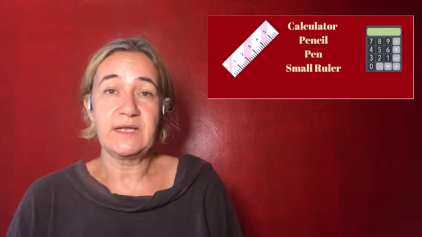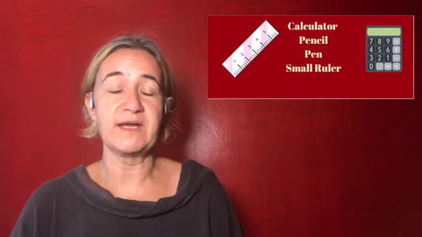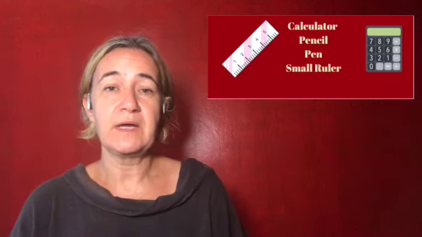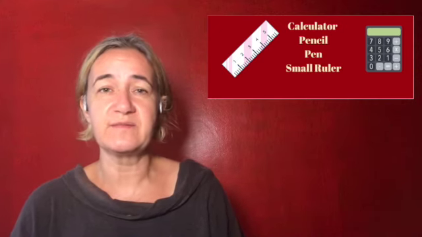You do need a calculator for both of the exams, so hopefully you know that from having done practice exams. I would take a small ruler with you along with other stationery that you need, pencil, pen, and so forth, eraser.